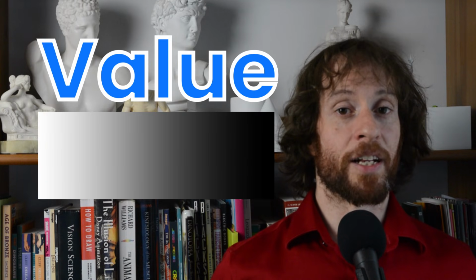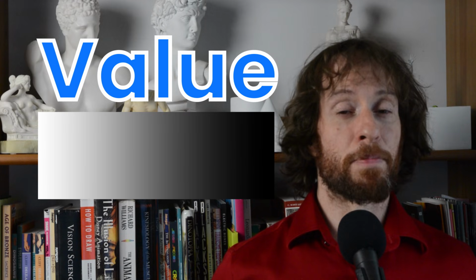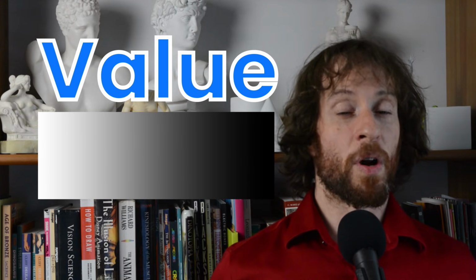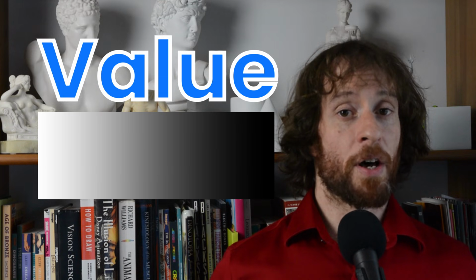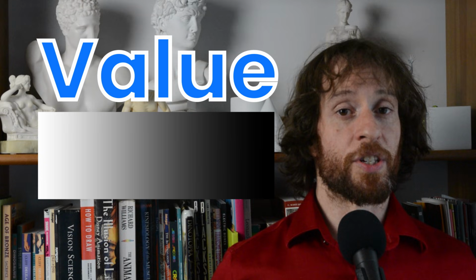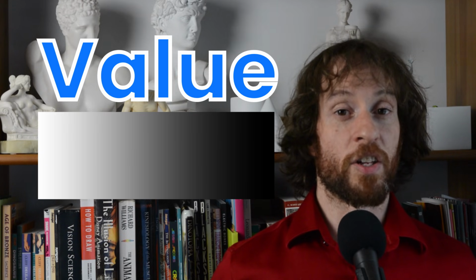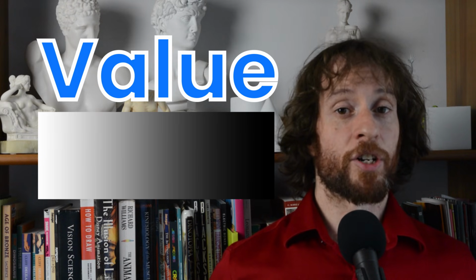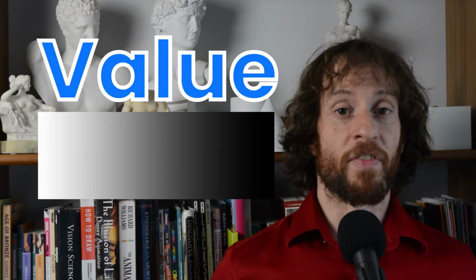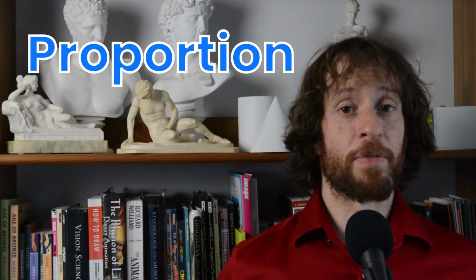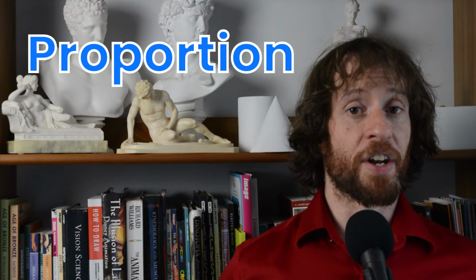Value describes the light and dark within an image, from the deepest black a medium can produce to the brightest highlight. Every mark falls somewhere within this range, brighter than some and darker than others. Value can describe the brightness and darkness we see, with lighter values representing illuminated surfaces and darker values representing shadow. Value is present in every line, shape, and color, with differences in value being necessary for an element to be visible at all.